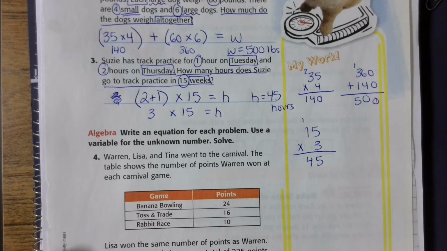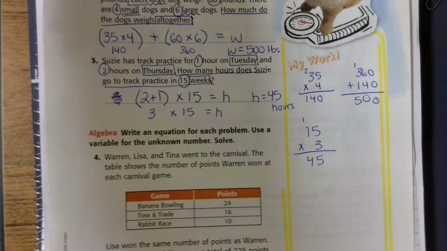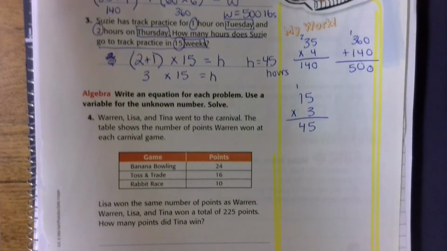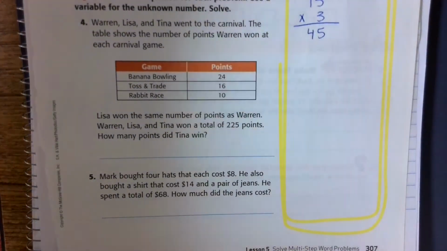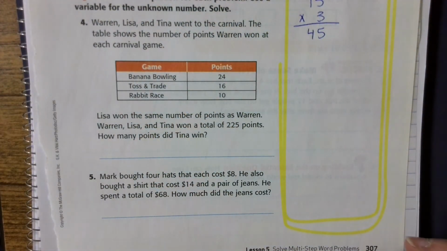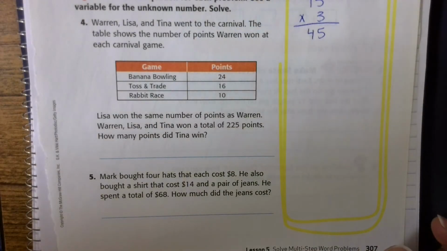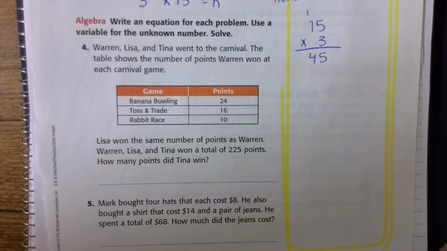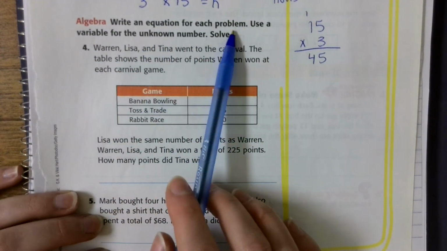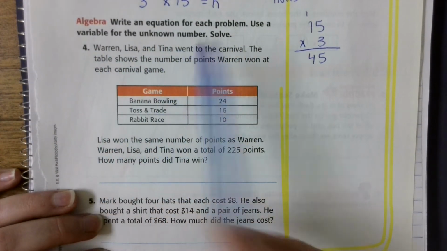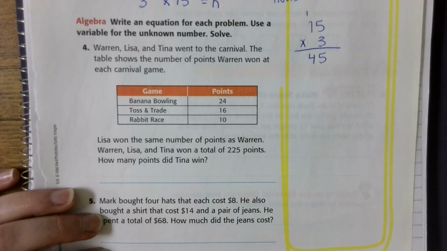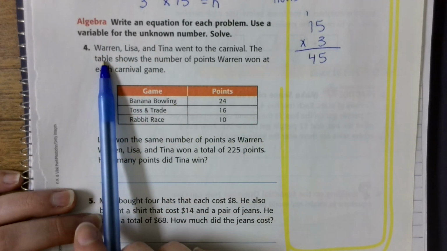Okay? These really aren't that difficult, guys, but you do have to take your time with it. We're so used to seeing 2 numbers and either adding them or subtracting them or multiplying them or dividing them. Here, you just kind of have to think a little bit more about it, and sometimes it's like a fun puzzle. Think about it as a puzzle, then it's not as much work. Okay, down here, we have to write an equation, use a variable for the unknown number. Boom, we've already been doing that. All right, number 4.